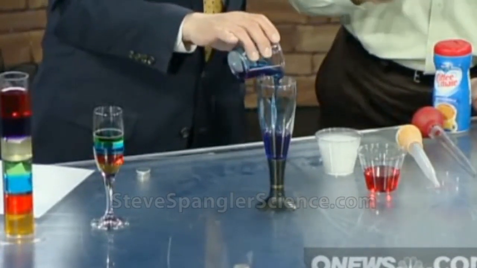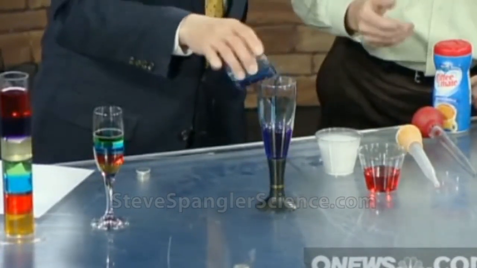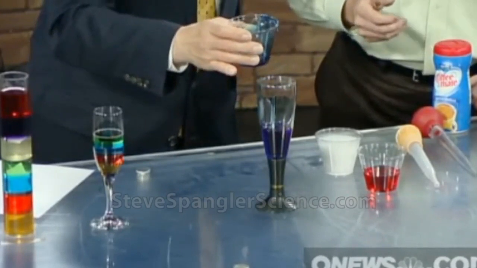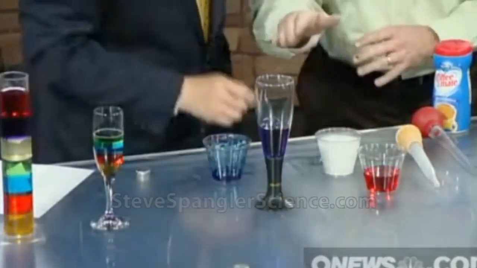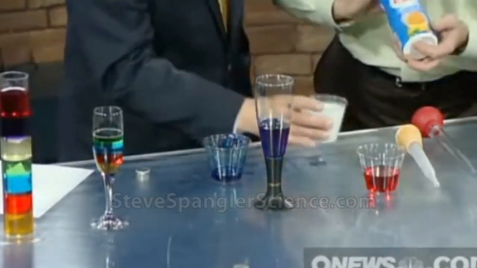Perfect. That's great. And now we need white because we want to do red, white, and blue. So I just took water and added some of this coffee mate to it. Look at the white, just going to slowly pour it in there and see what happens.